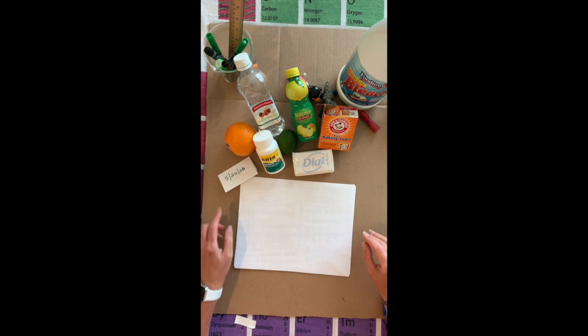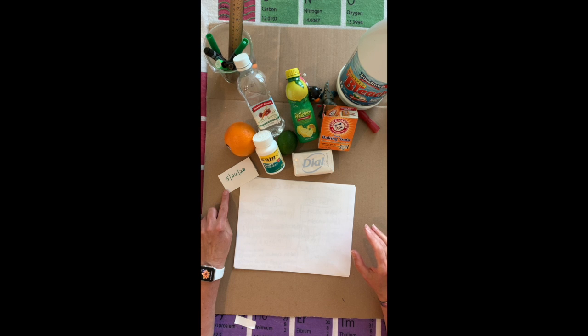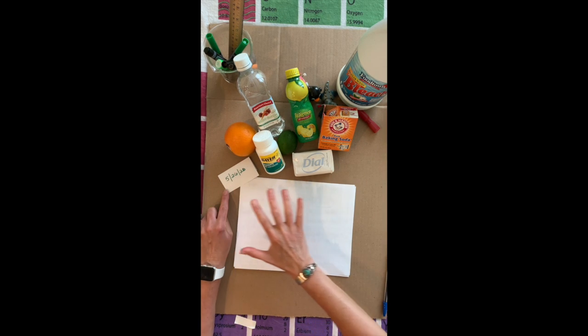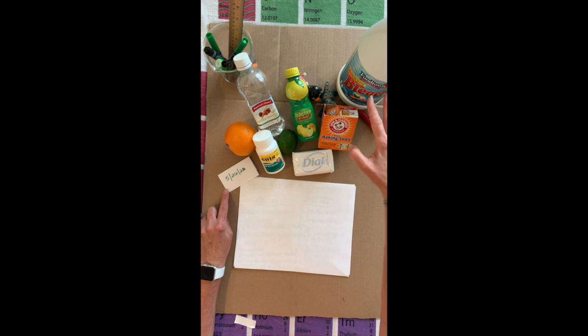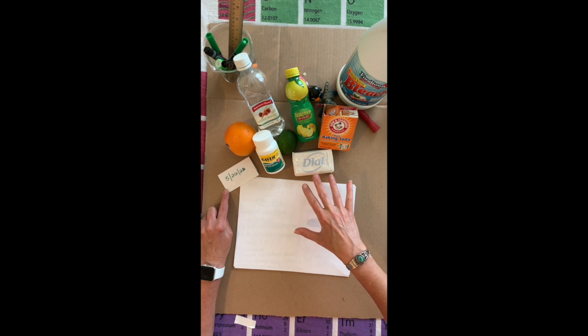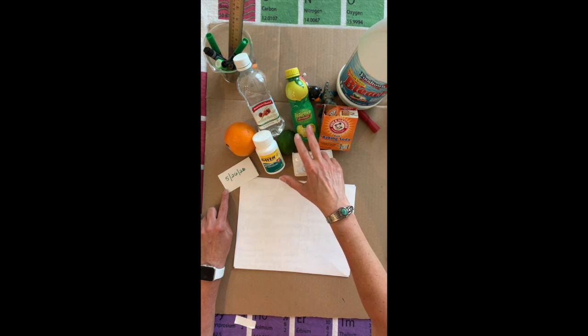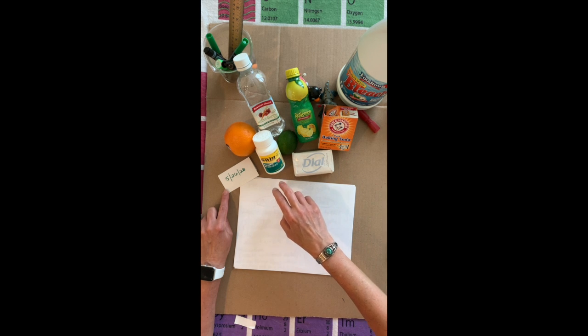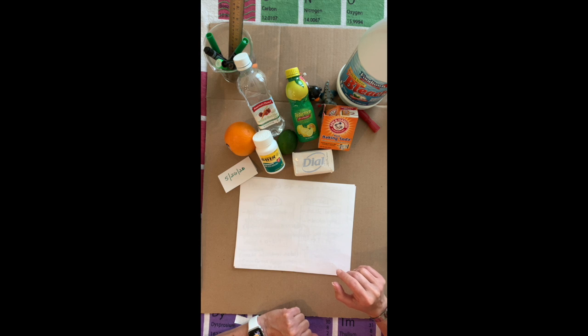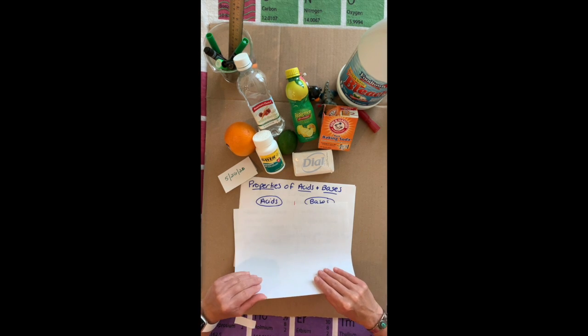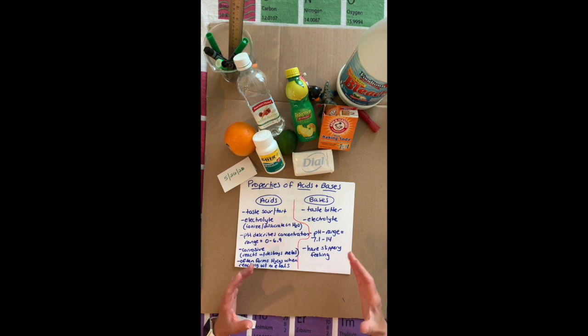Hi everybody, today is May 26th and we are starting a new unit. I walked around my house and looked for some items that we would be studying in this unit. I've got some bleach, baking soda, soap, lemon juice, vinegar, aspirin, limes, an orange. All of these things are either acids or bases. And this is our new unit.